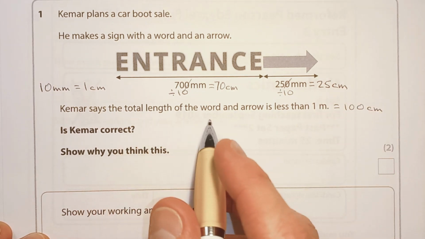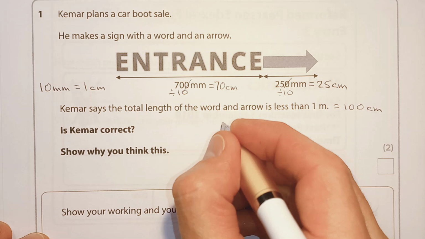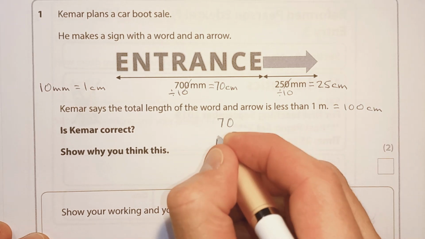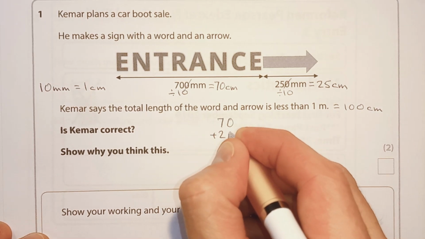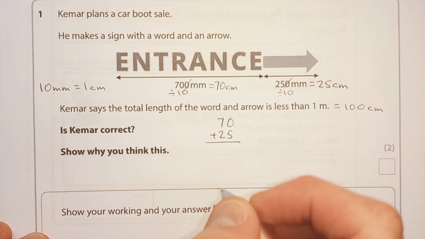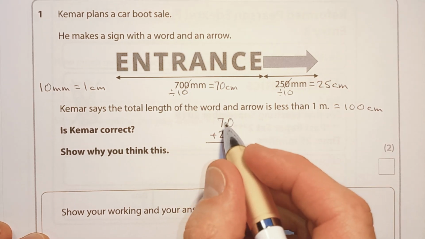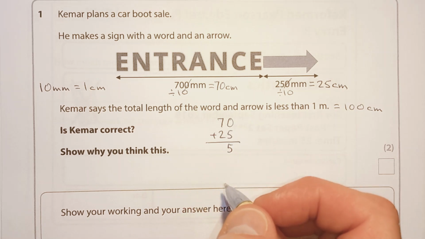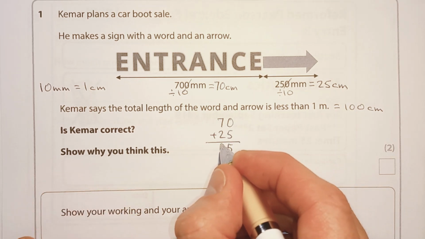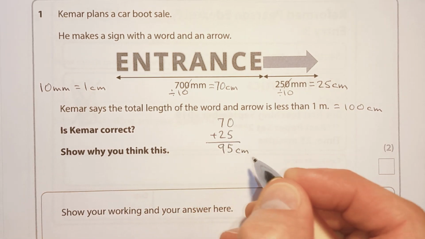So we want the total length of the word and the arrow. So we need the 70 plus the 25. So 0 plus 5 is 5. 7 plus 2, we'll start with 7, 8, 9. So we've got 95 centimetres.